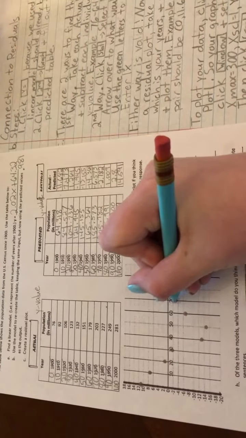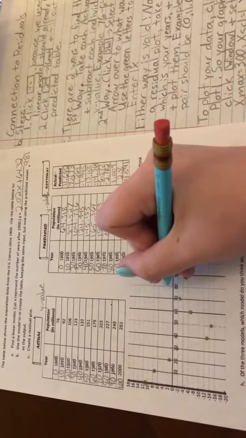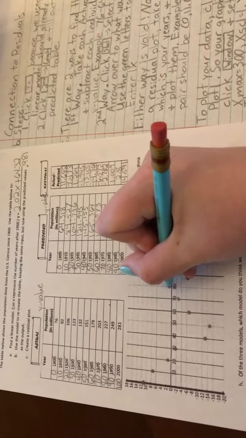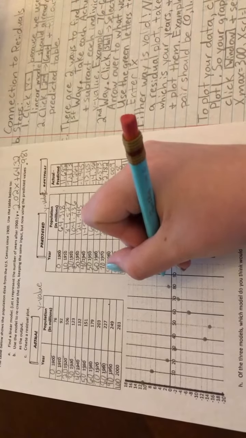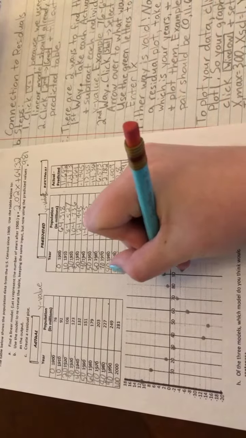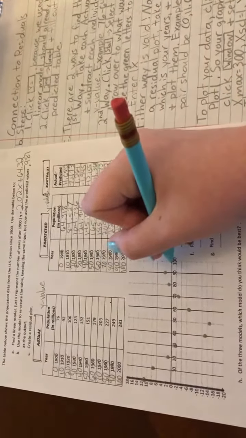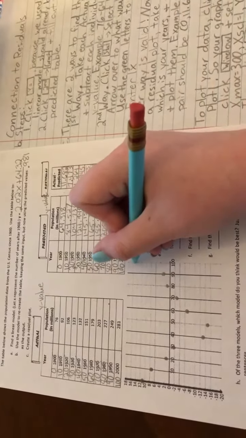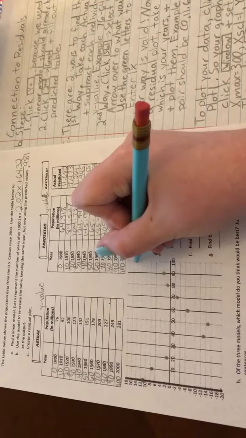So about right there. 80 is almost 1, right at it. 90 is 2.8. And 100 is 14.6. So about right there, roughly.